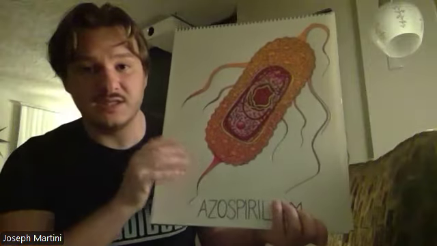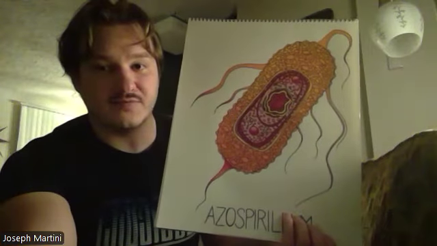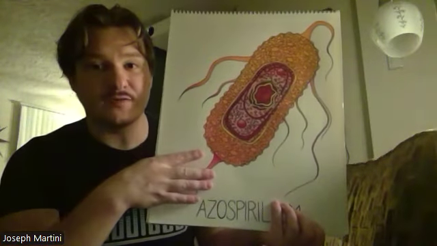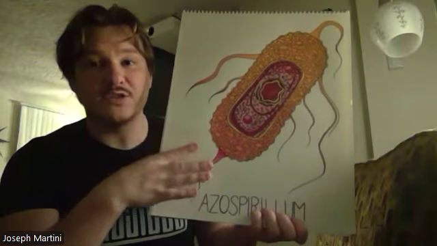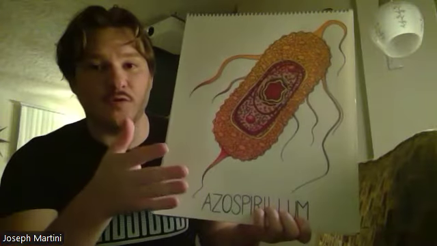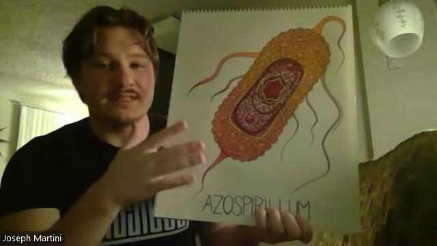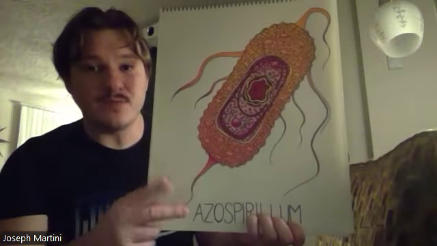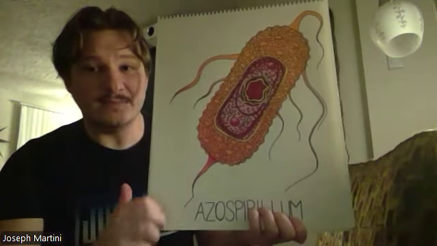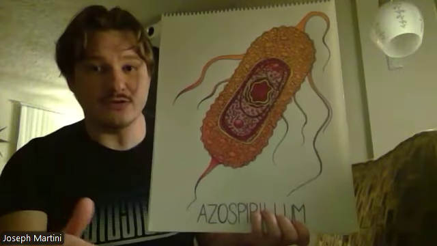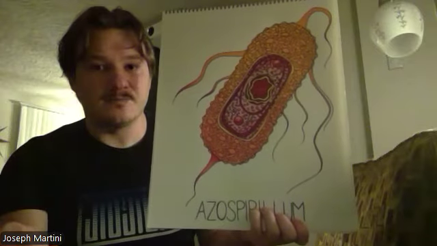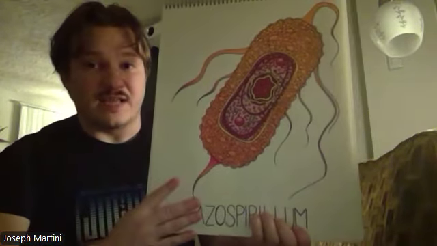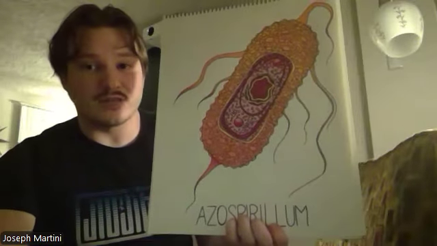Speaking of important functions, the most important process Azospirillum is known for is nitrogen fixation. This is how the bacteria convert nitrogen gas from the atmosphere into ammonia, a form that plants can use. The enzyme responsible for this is called nitrogenase, and it's made up of two main proteins that work together, using ATP and electrons to break the nitrogen triple bonds, which is extremely difficult to do. That's what makes nitrogen fixation a high energy and specialized process.